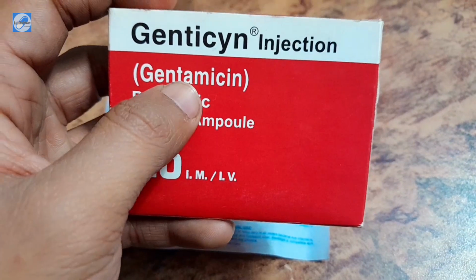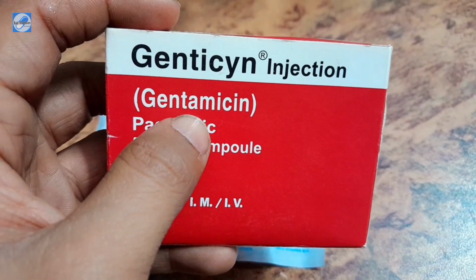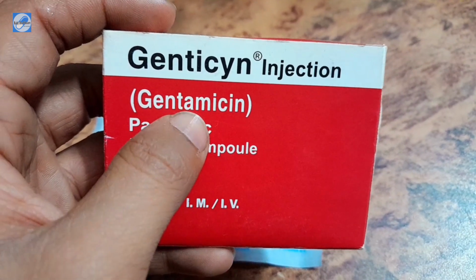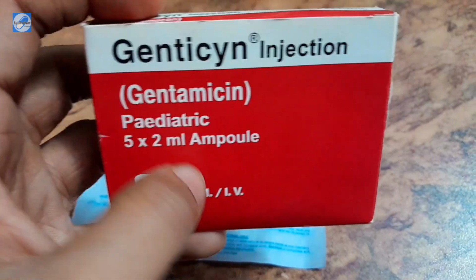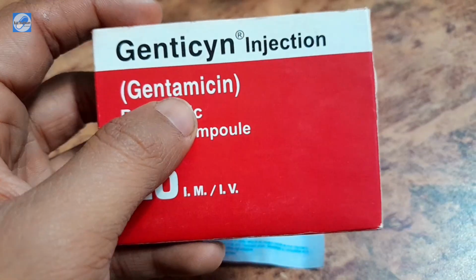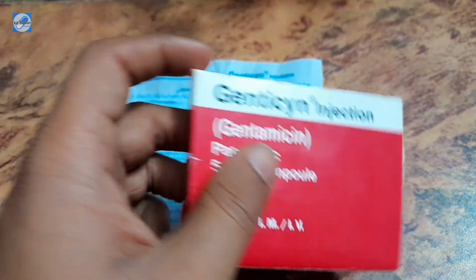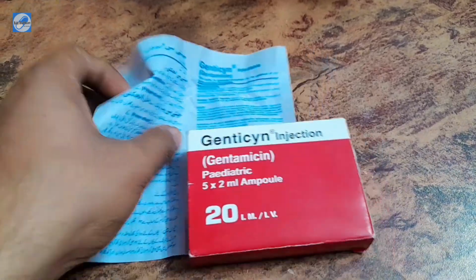Gentamycin is an antibiotic. It is a broad spectrum antibiotic. It belongs to the aminoglycoside class of antibiotic, and it is used to treat a wide variety of bacterial infections. Now let's discuss more about its uses, that in which conditions you can give the gentamycin antibiotic.